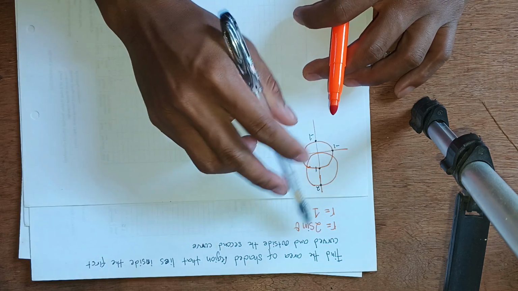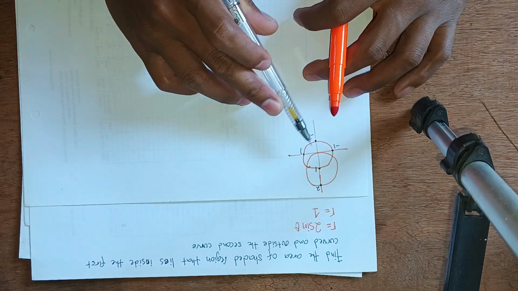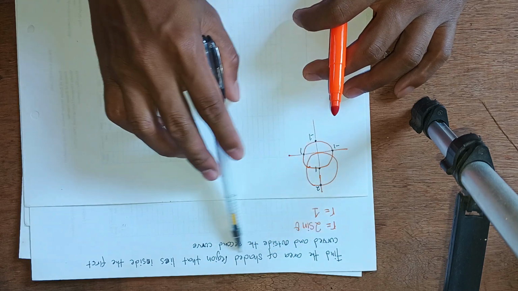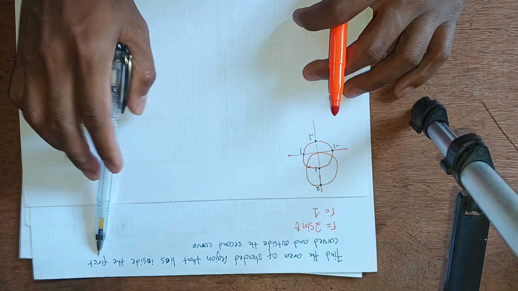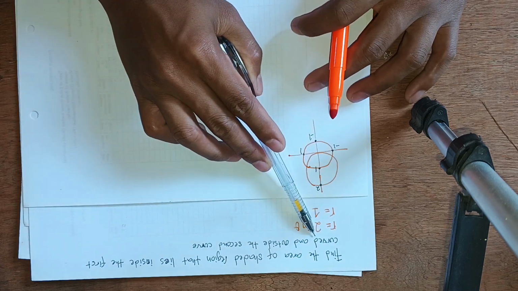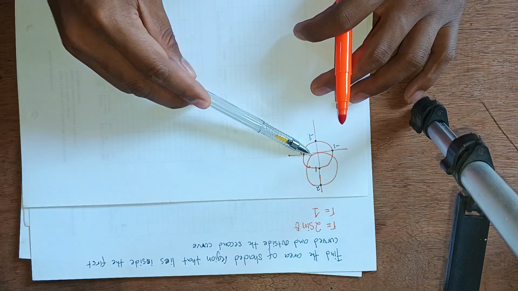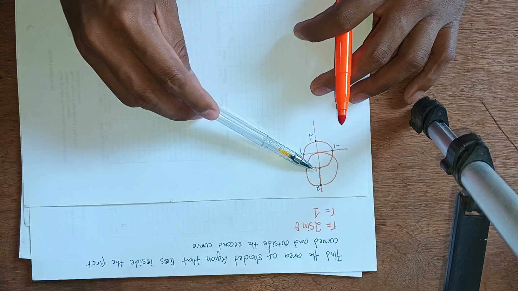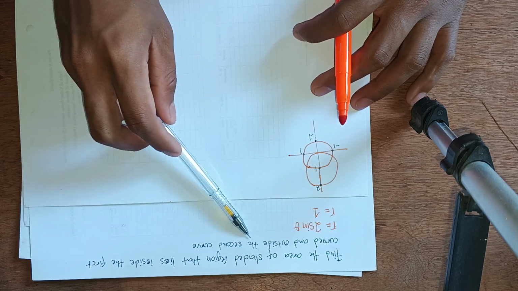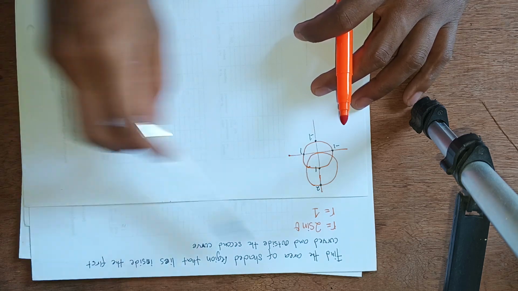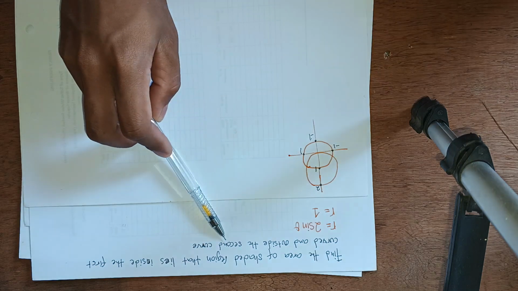So given that drawing, find the area of the shaded region that lies inside the first curve and outside the second curve.